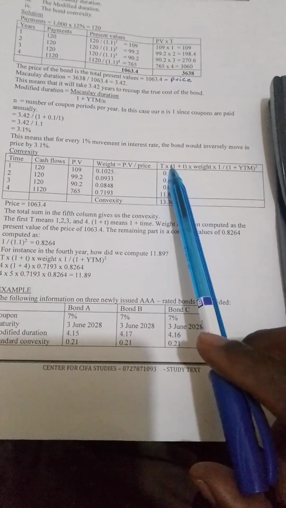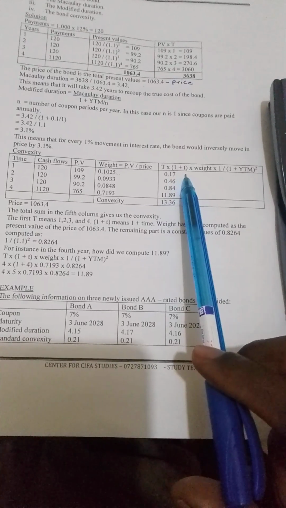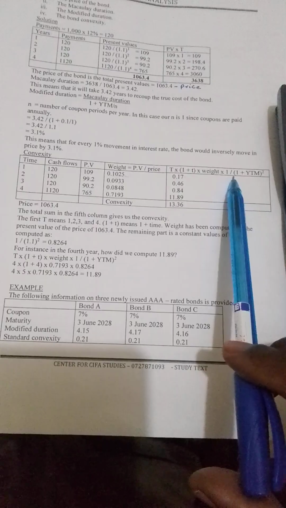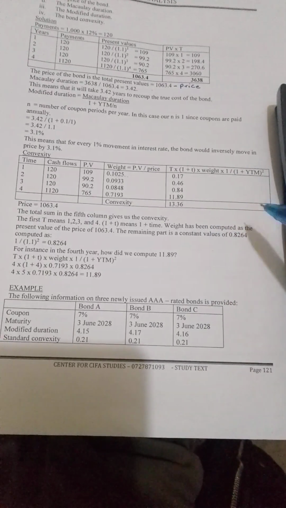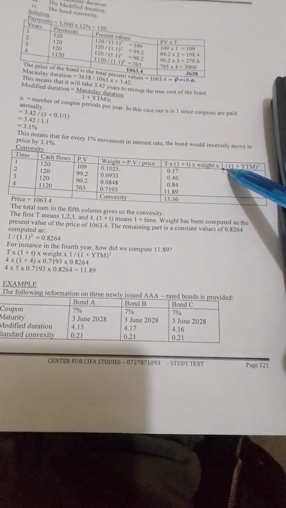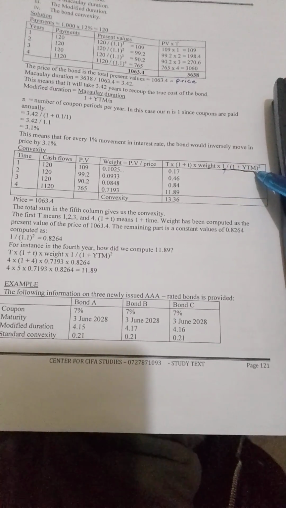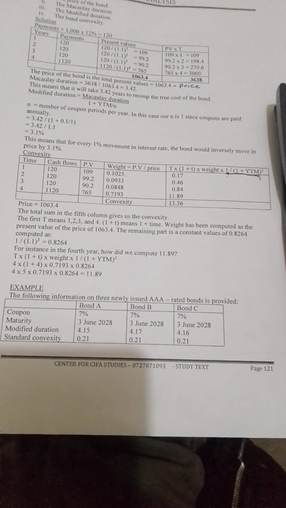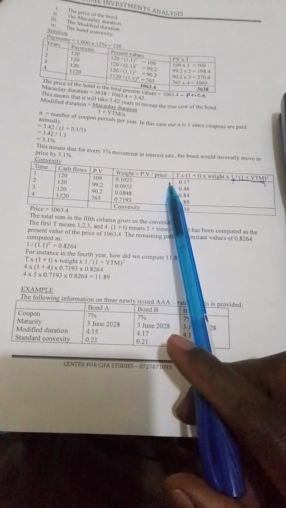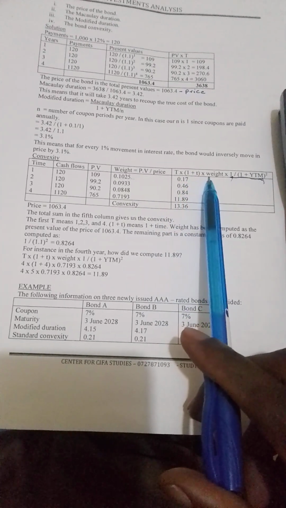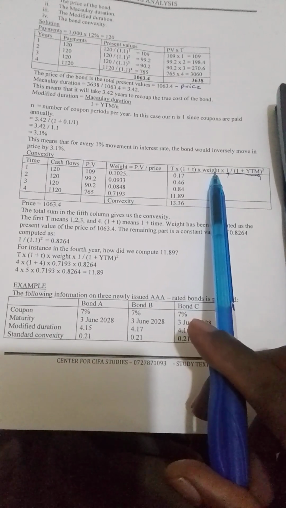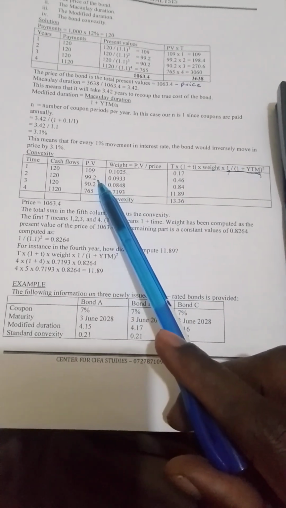Now let's see. T times into brackets 1 plus T, close the brackets, times weight times 1 over into brackets 1 plus YTM. Now note this. This part here is just one number. You just calculate one number here. So this part remains constant. Now let's see, what is T? What is 1 plus T? And what is weight? Already we have your weight somewhere. We have the weight here.